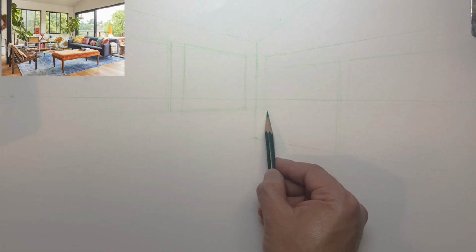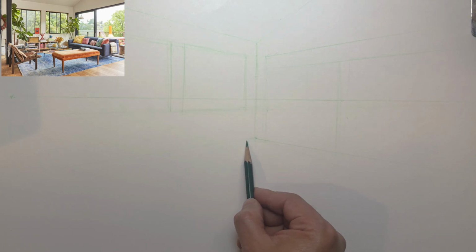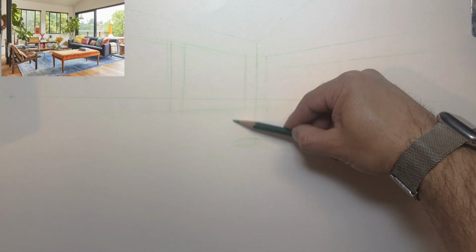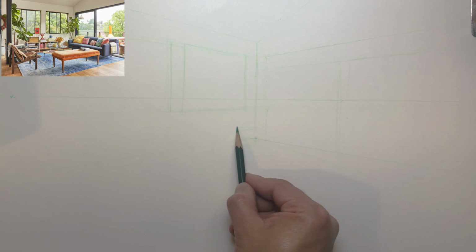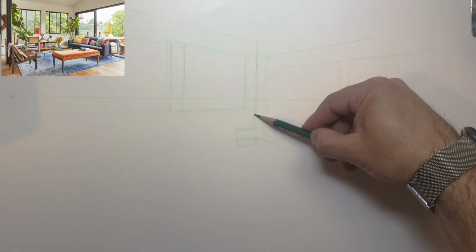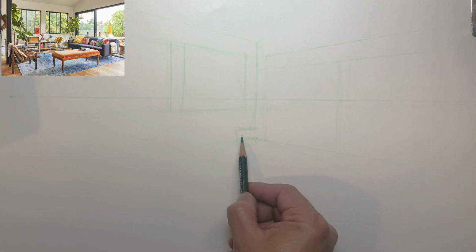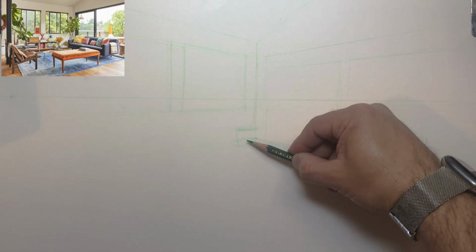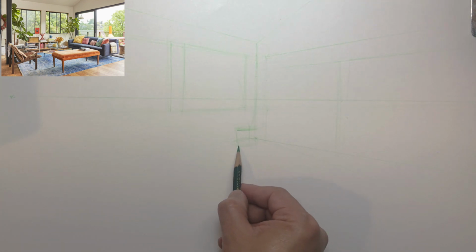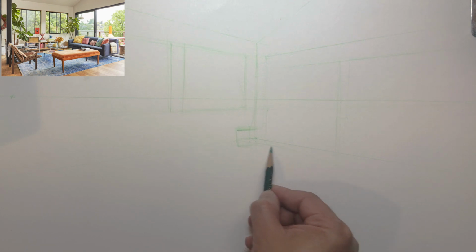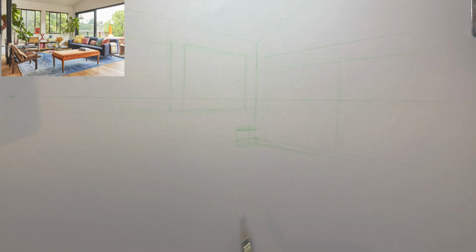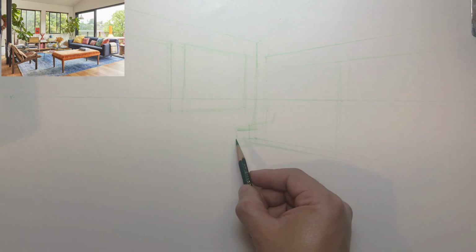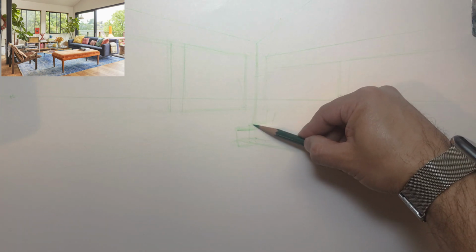But before I get the couch, there's a basket on the ground with a planter. So I'm going to go from the ground up right below the window. And that's where there's a plant going to go. And the couch is going to be here. It's a little higher. This couch is relatively thin.